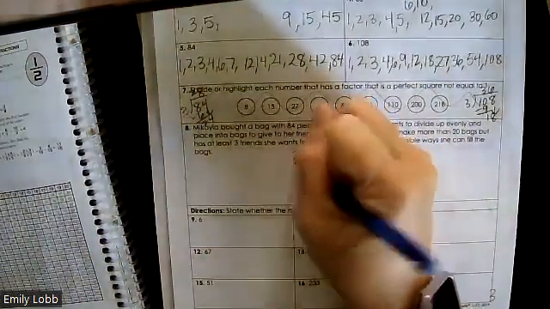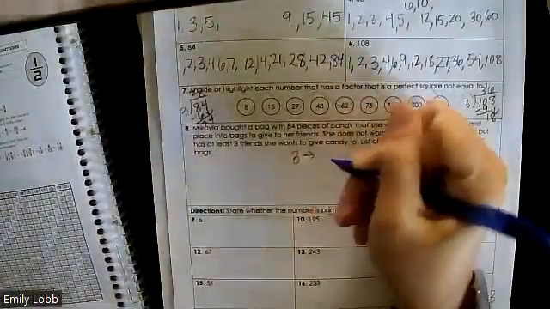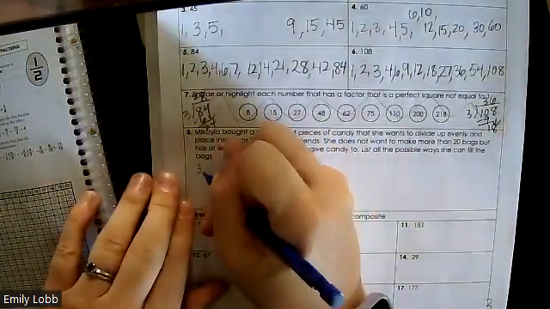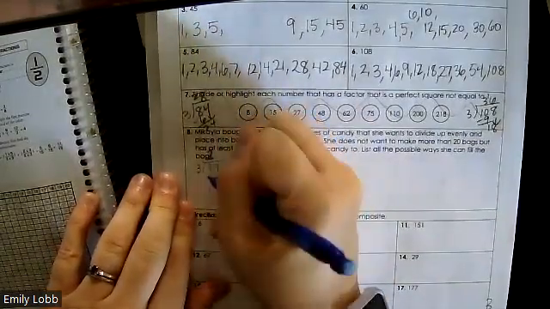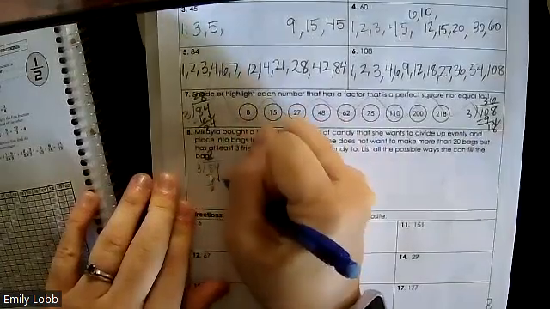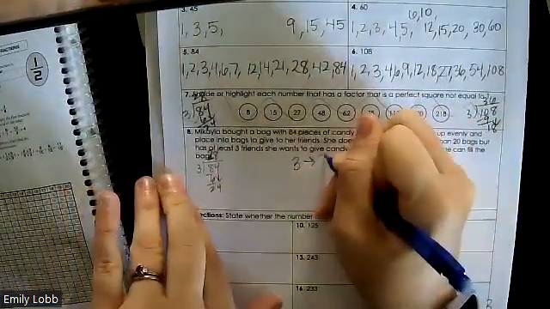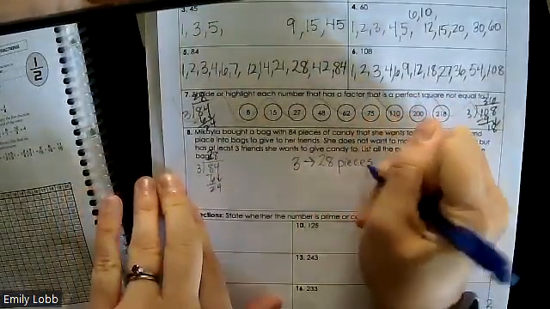So if she has 3 friends that she wants to give candy to, how many pieces would they get? 3 times what gives me 84? So I'm saying 3 into 84. It goes into 8 twice. That's 6 times. And it goes into 24 8 times. So this would be 28 pieces for 3 friends.